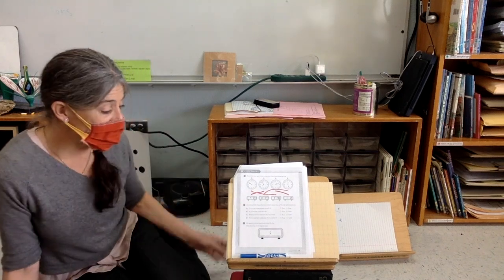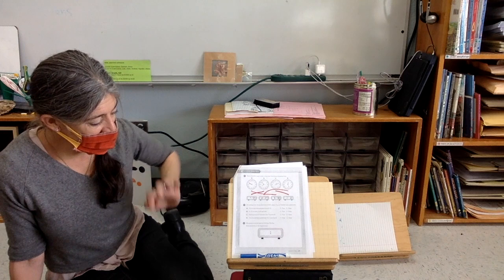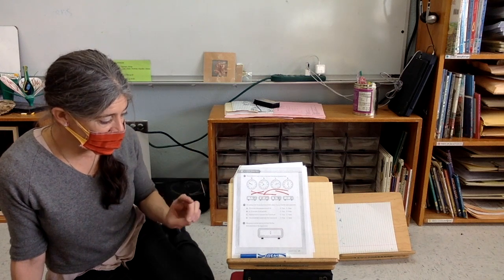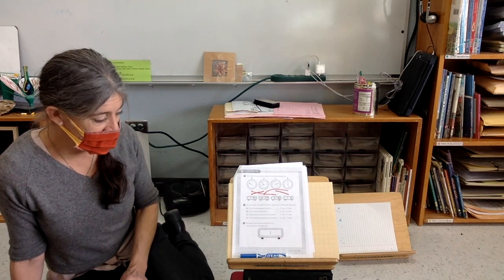Okay, number 2. An analog clock, that's this kind, with hands. This kind's called digital. An analog clock shows the time is 8:28. Select true or false for each statement. A. 15 minutes have elapsed since 8:13.